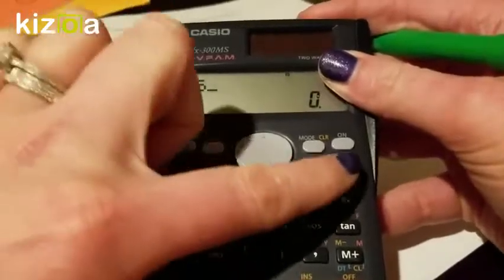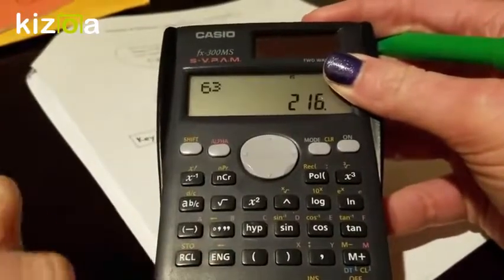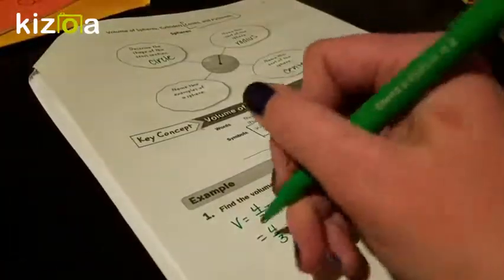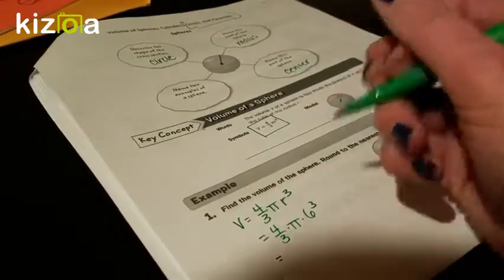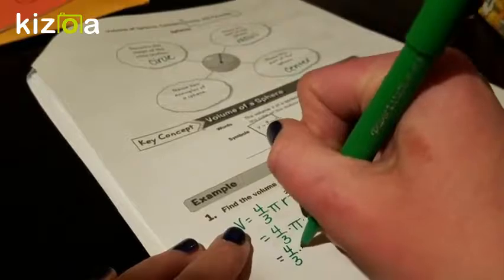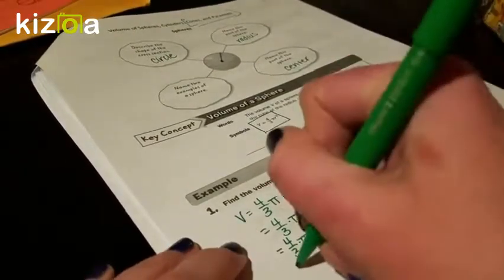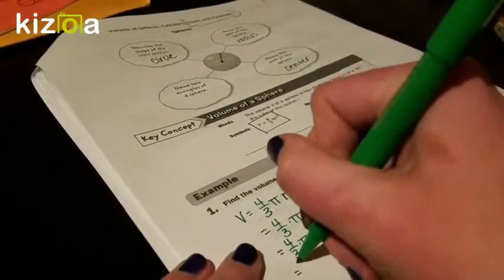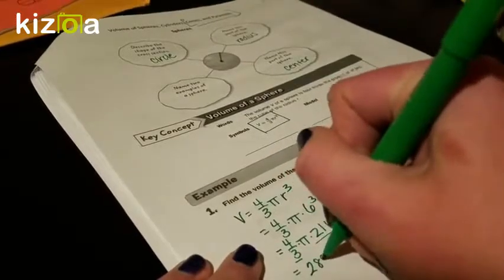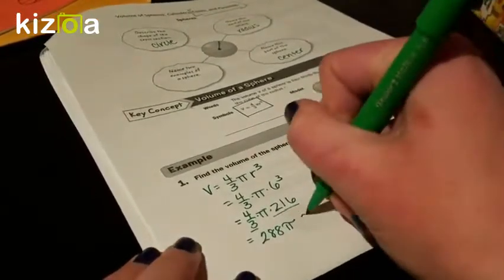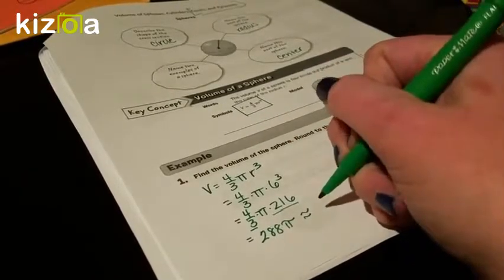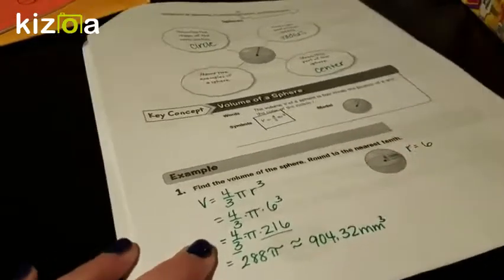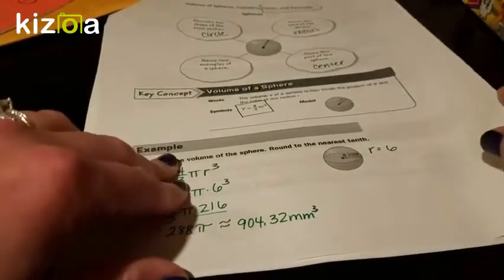If you have the cubed, you would just press 6 and then the cubed button, which will do it for you, or 6 caret and then the 3. Either one is going to give you the same answer, which here is 216. So we're going to have 4/3 times pi times 216. Now, just like we saw before, we can actually leave this in terms of pi. So if we do 4/3 times 216, we get 288 pi, which is approximately, we're going to use 3.14 still, 904.32 cubic millimeters then. We're back to cubic because we are talking about volume here.